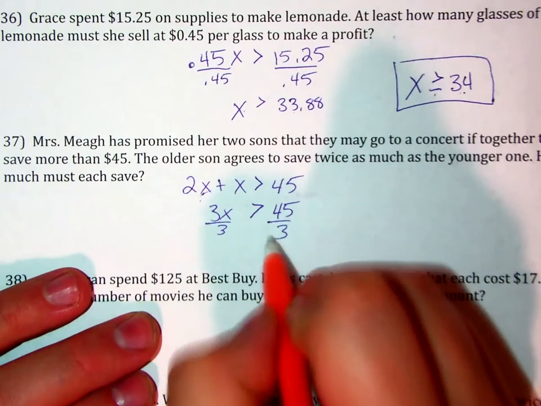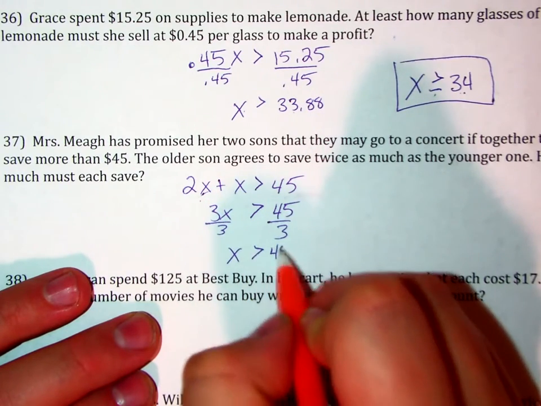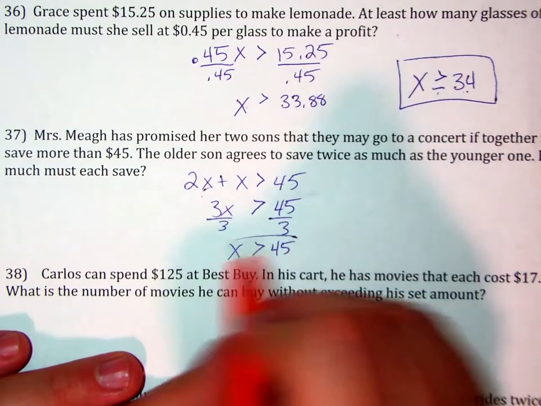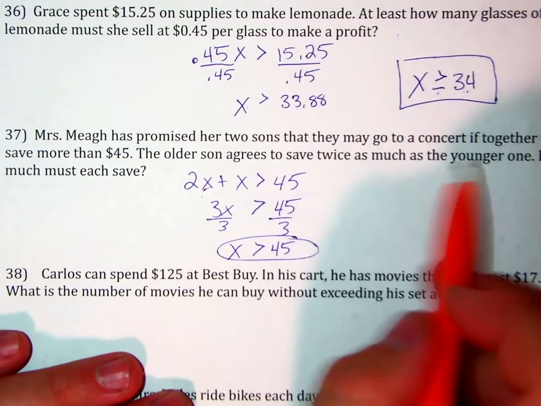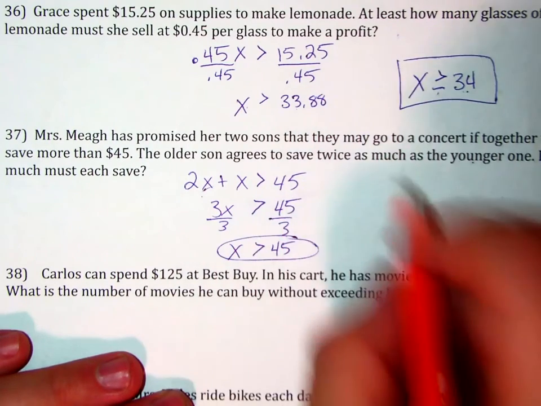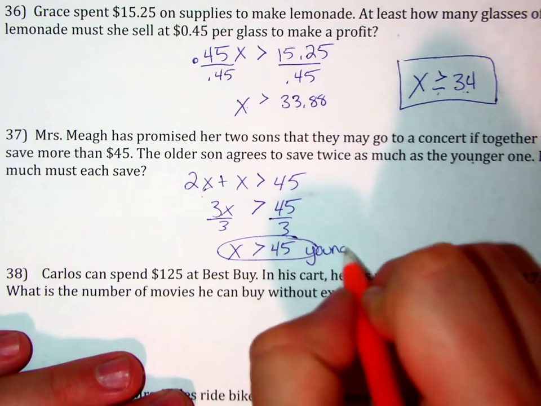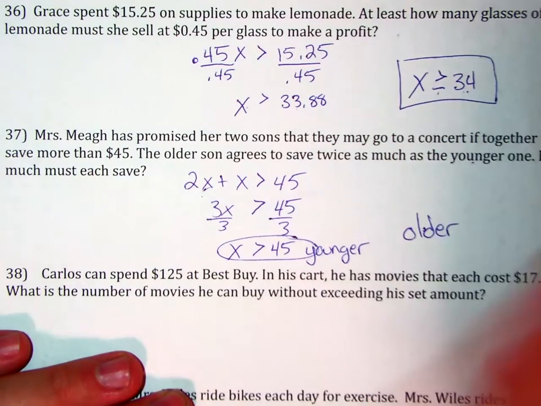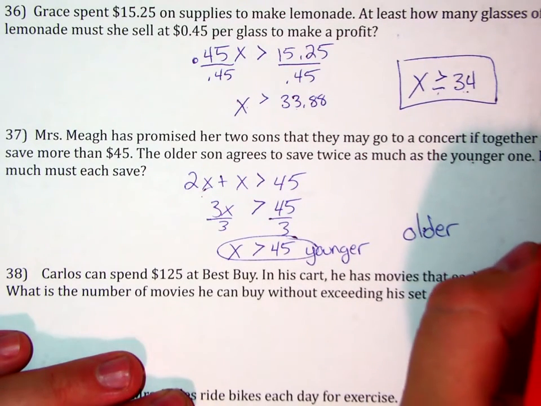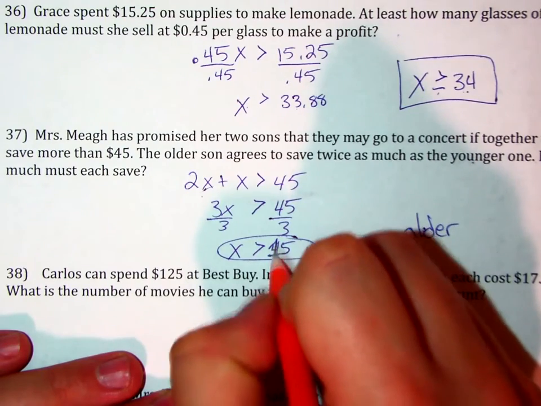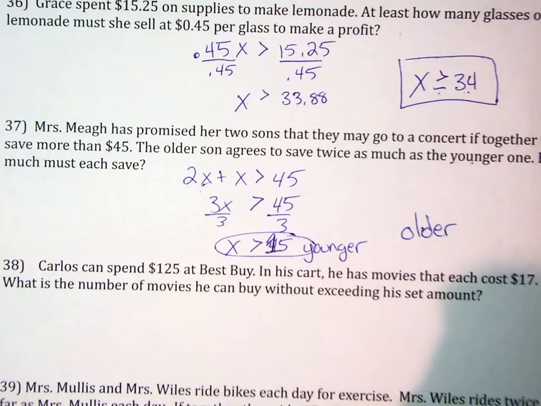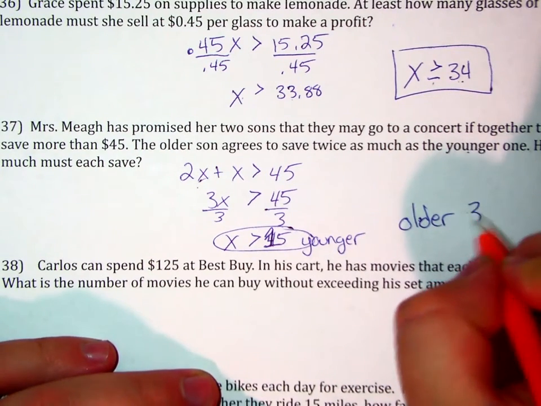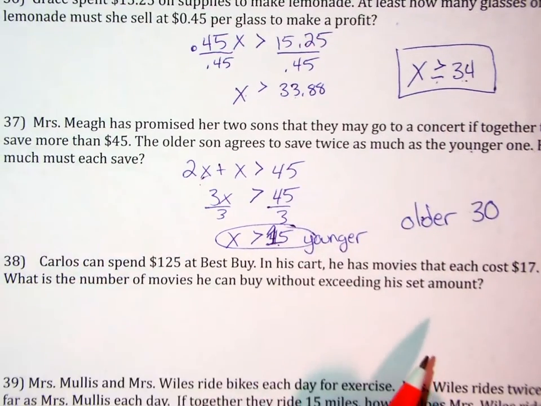Divide both sides by 3. X has got to be greater than $45. Now, X represents the amount of one son, the younger son. So now the older son must save, not $45, $15. I was wondering why that problem was looking awfully funny. The older son must save $30 to have twice as much as the younger.